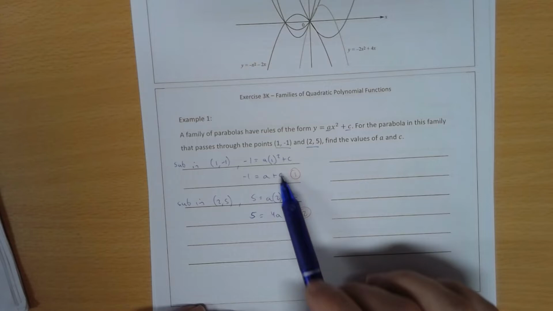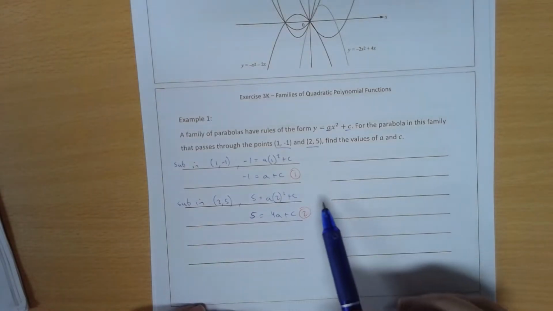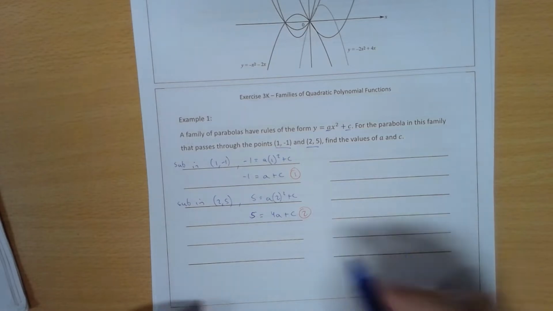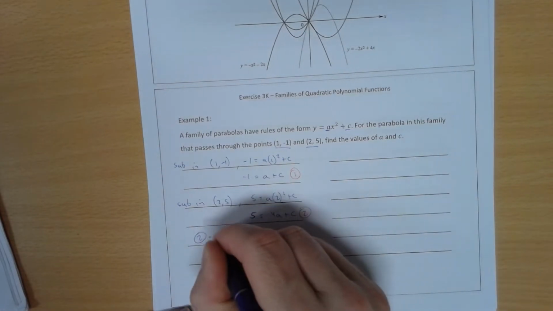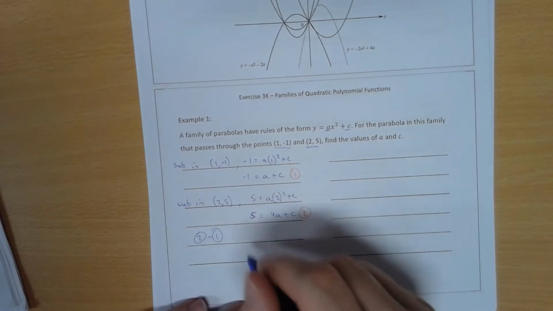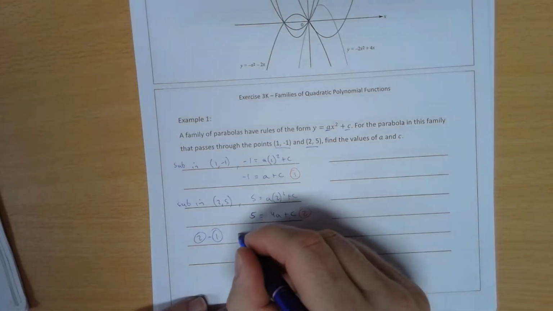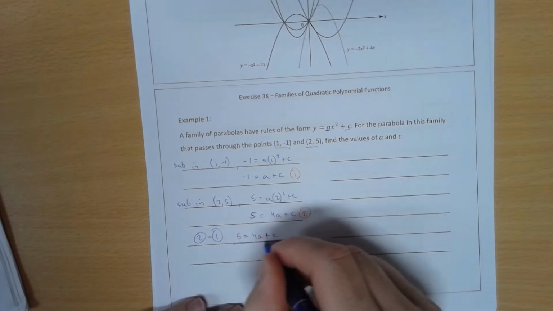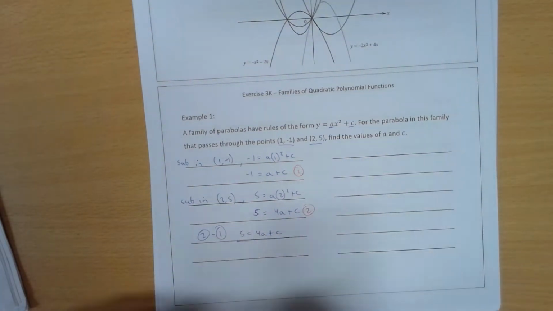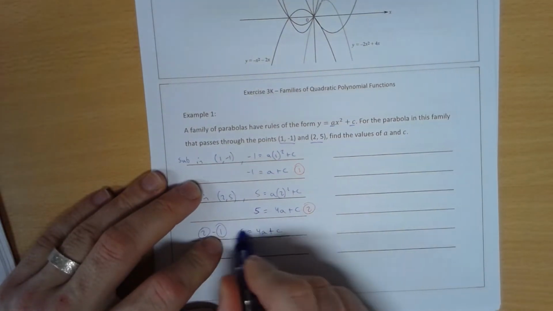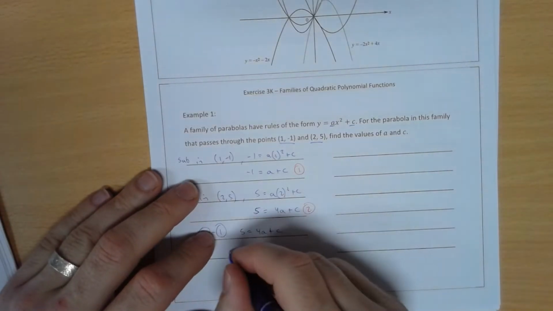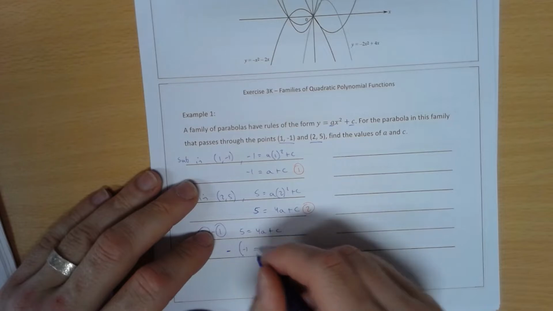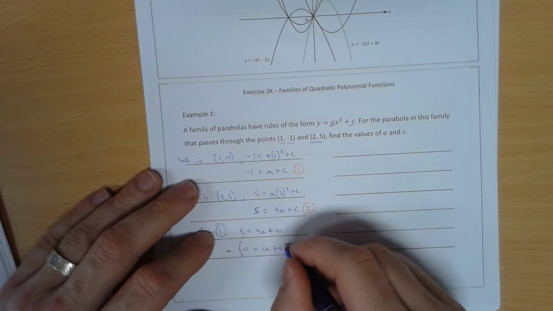Noticing that we have a c in both of these, we could do 1 take away 2 or 2 take away 1, and that will cancel out the c. So let's do 2 take away 1. If I write this out to show full working, I can go 5 equals 4a plus c, we're going to take away -1 equals a plus c.